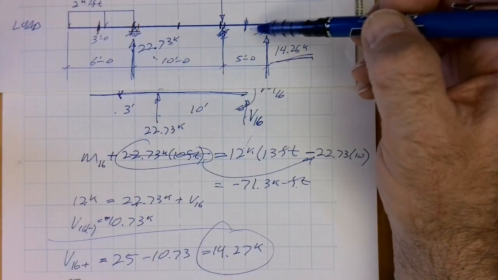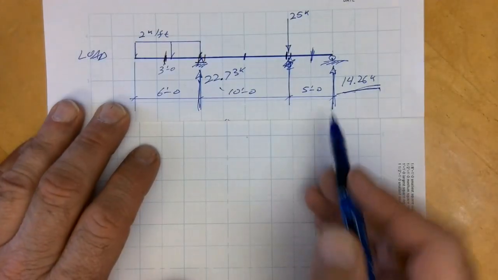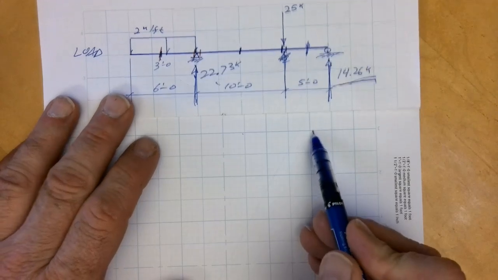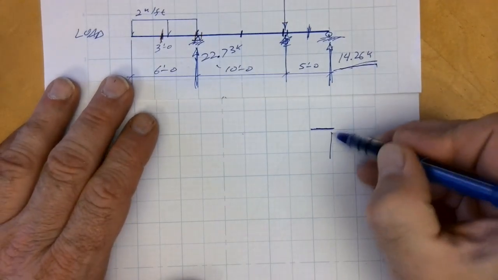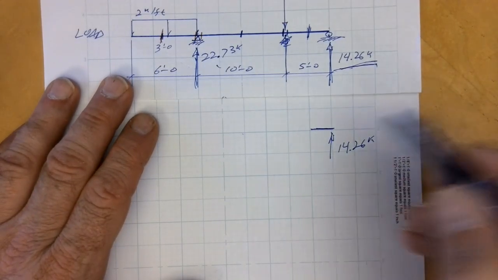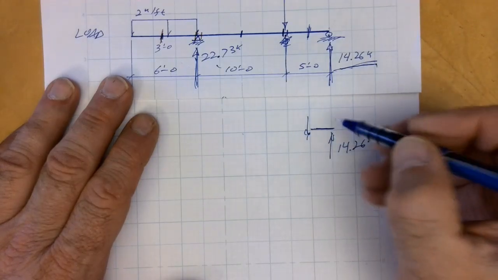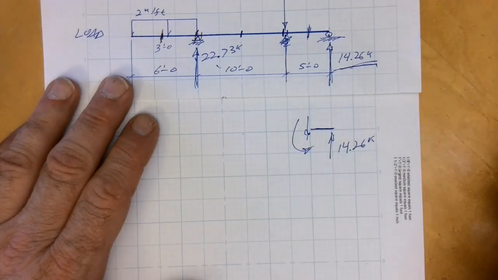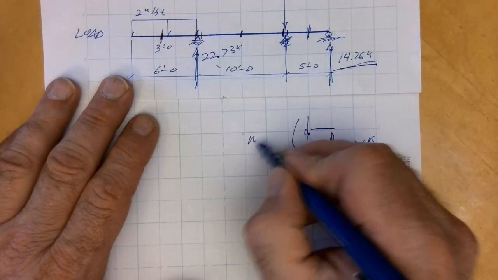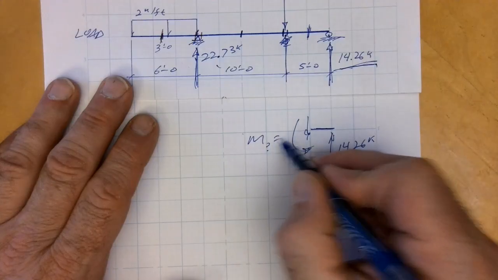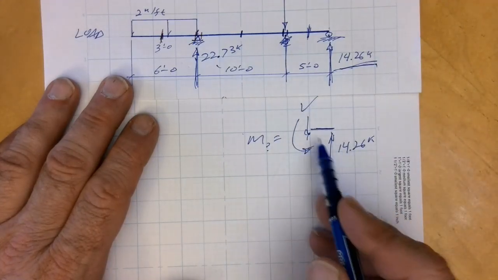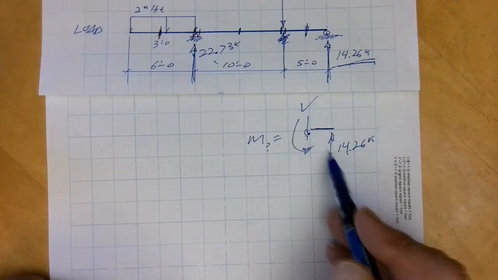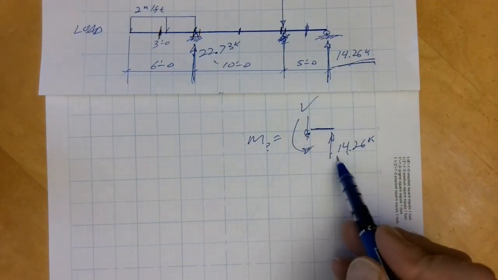So the last thing we can do is just, well, I guess we could do one here. Let's do that, but we're going to do it from the right hand side. That'll be easier. Let's do a free body diagram of the right here. So it's going to be this, 14.26 kips. There's going to be a shear that way and a moment that way. So we'll call that moment at whatever, and then this is the shear. So sum of forces in Y, the shear in that, those are the only two forces, so that shear equals that.